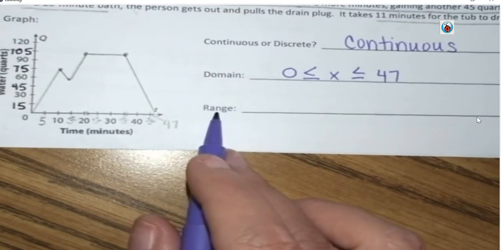Okay, the range is the y values. So the smallest y, ignore all the x's, the smallest y that's used is 0. The biggest y that is used is 105. So put the smallest first. I'm going to use y. The biggest one is 105.